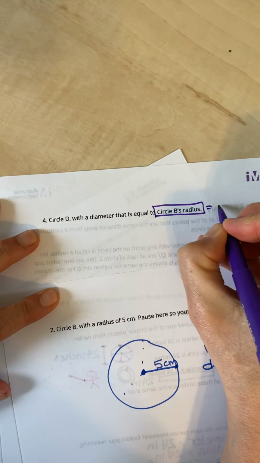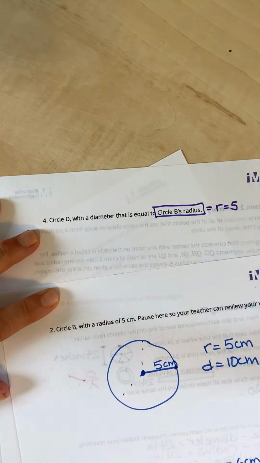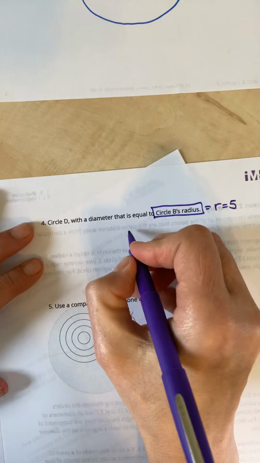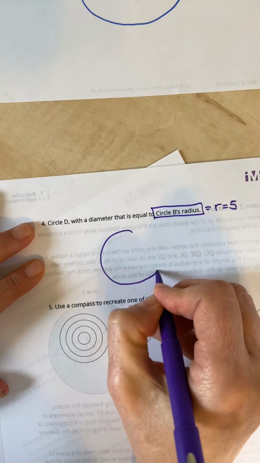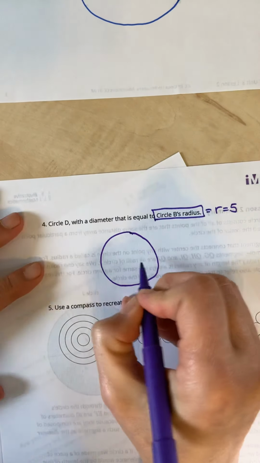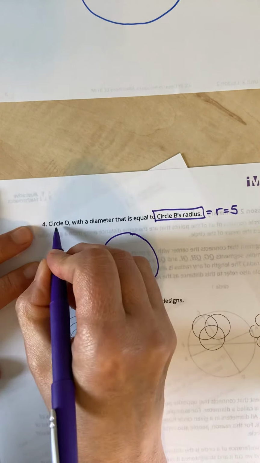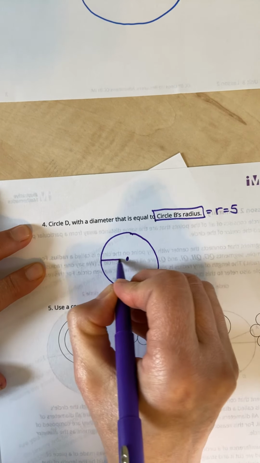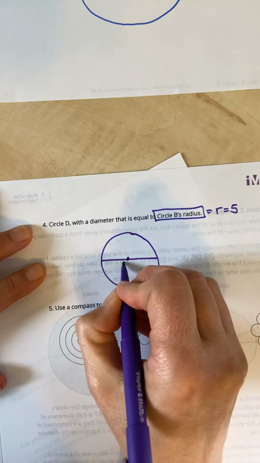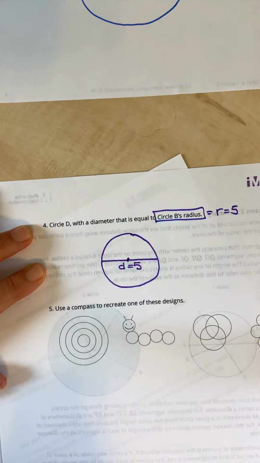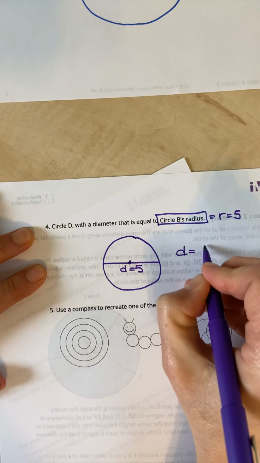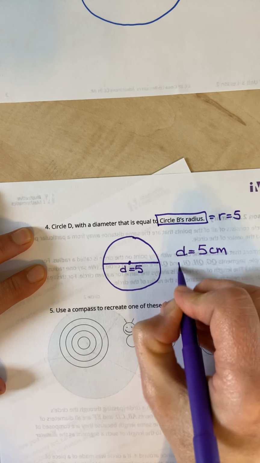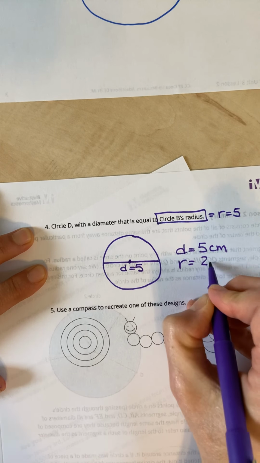So when we look back at circle B, the radius was 5. So this would be a smaller circle. I'm not measuring it, but I probably should have measured it. So it's saying the diameter now is 5. Okay, so if the diameter is 5 centimeters, it means the radius is half of that, which would be 2.5 centimeters.